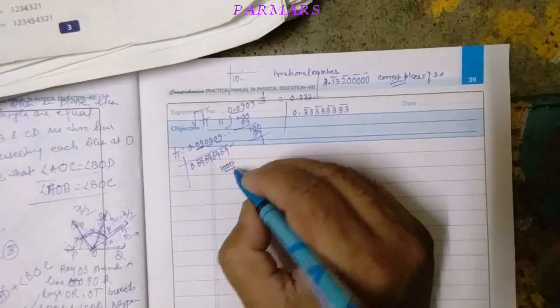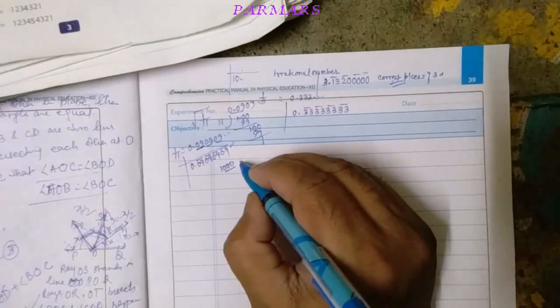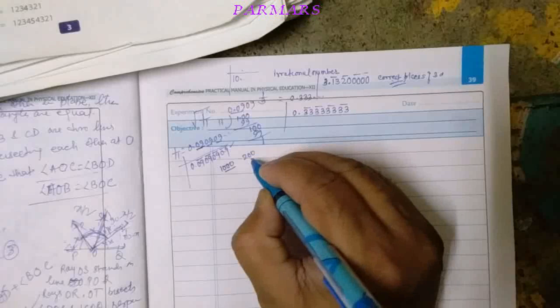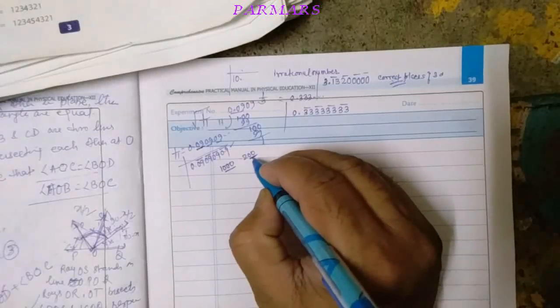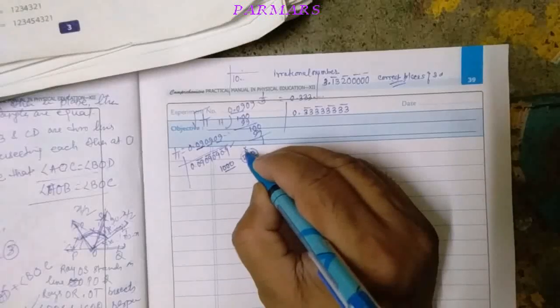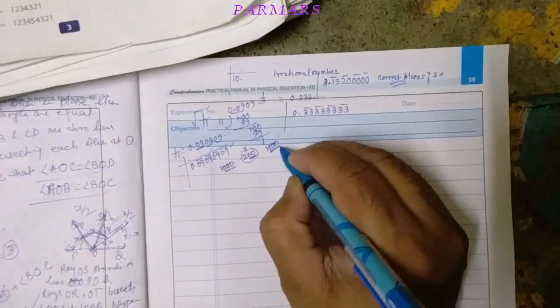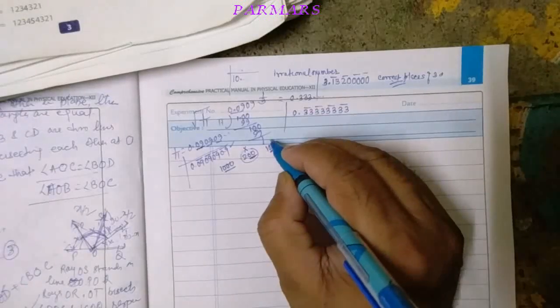But again I am saying that with an even number of zeros, it is not necessary that it is a perfect square. As in 200, the number of zeros is even, but 200 is not a perfect square. So it may or may not be, but if the number of zeros is odd, it is certainly not a perfect square.